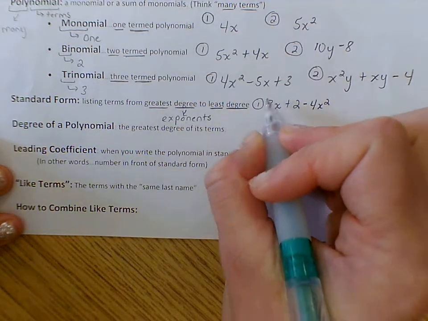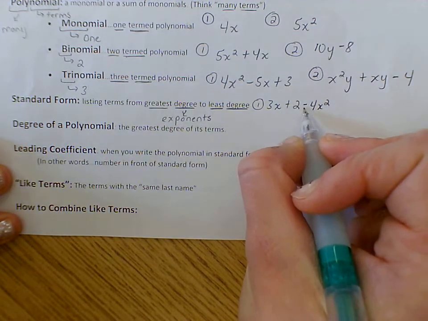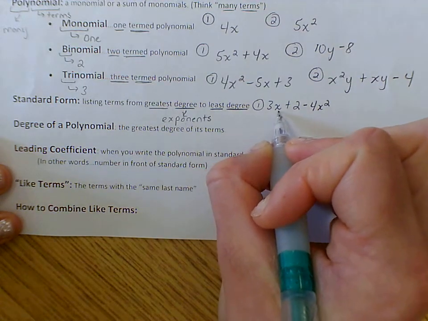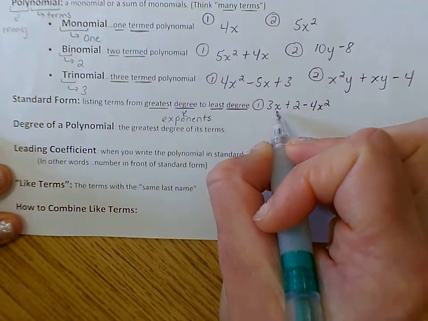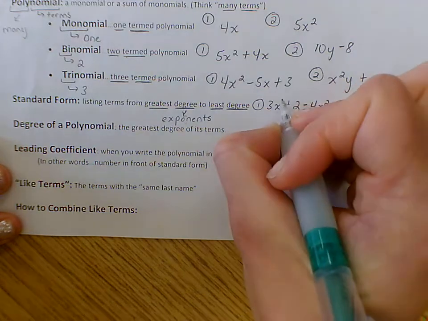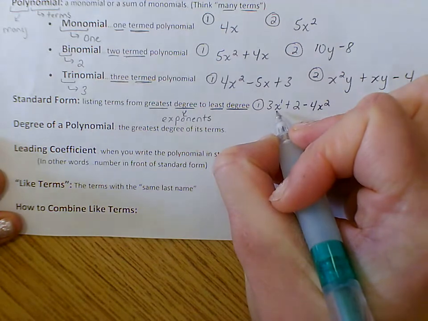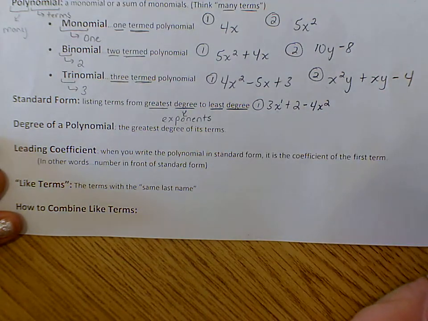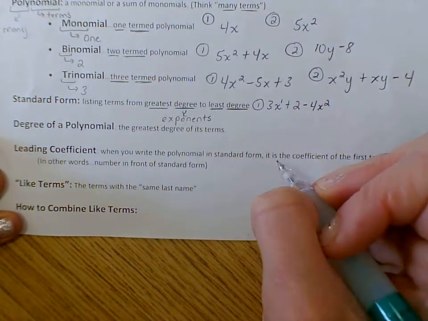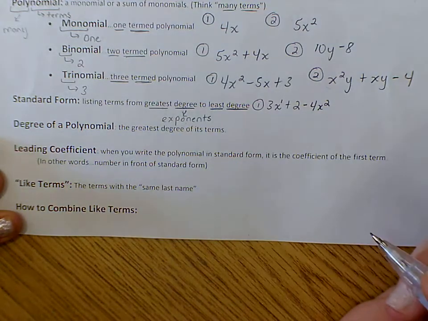So there's the 3x, that's a term. You've got the 2, and then you have the negative 4x squared. Those are your 3 terms. You're going to look at them one at a time. So I'm going to look at the 3x, and I'm going to say, okay, look at the variable and look at the exponent that's with it. Now, if it doesn't have an exponent with the variable, then the exponent is technically 1, okay? So the degree of this one is whatever the exponent is that's with the variable. So the degree of this term would be 1.